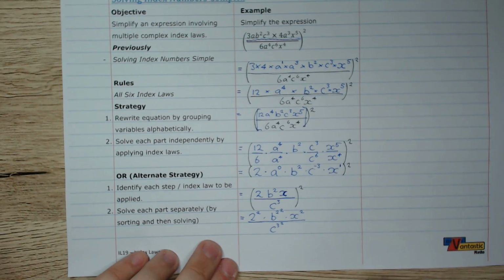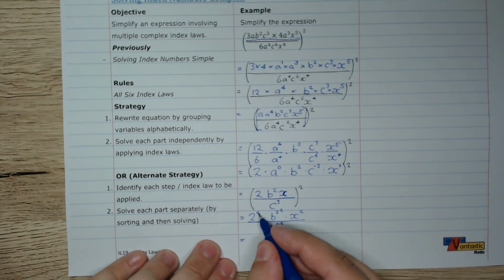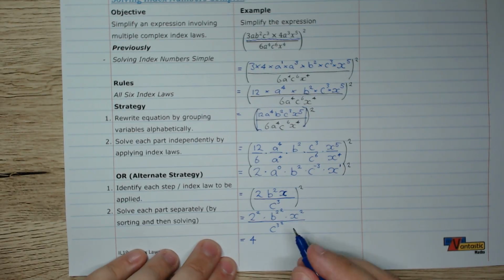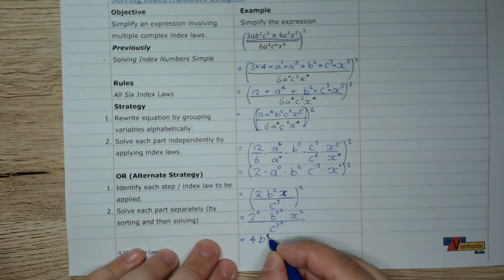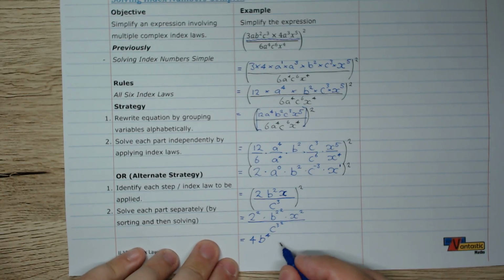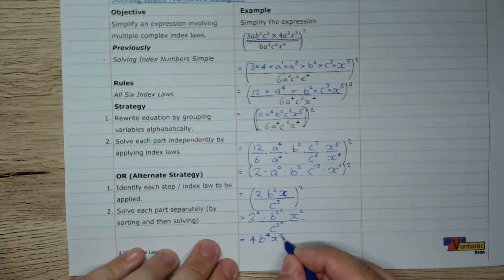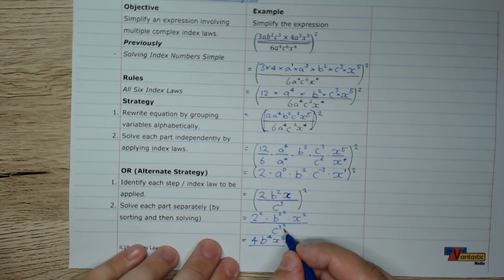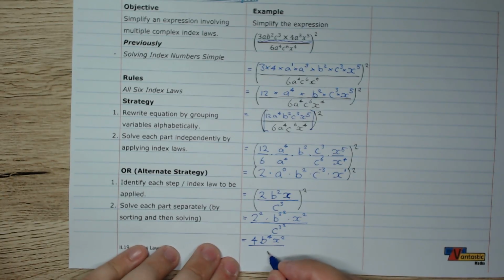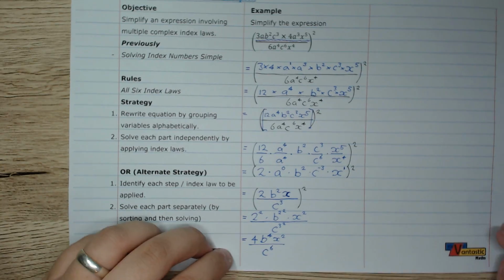And I can just fit it onto this page. 2 squared is 4. b squared squared, so 2 to the power of 2, we can simplify that by multiplying, so b^4. x squared, nothing to do there, divided by c cubed squared, so 3 to the power of 2, we can multiply those to simplify, so that's going to be c to the power of 6.